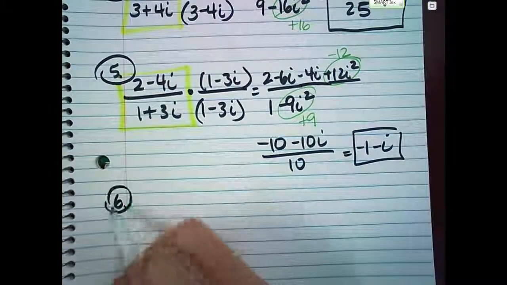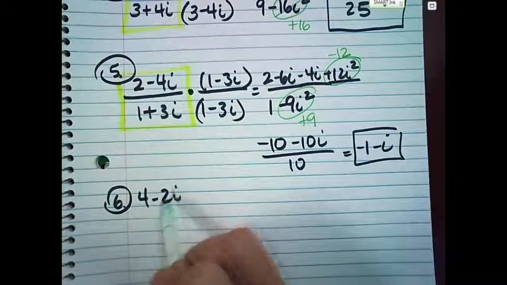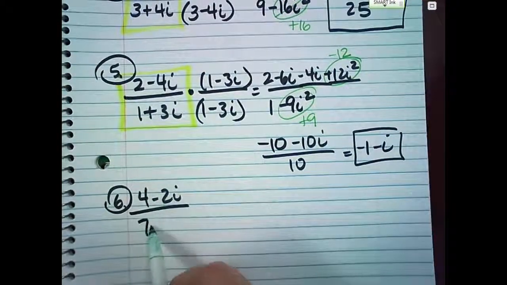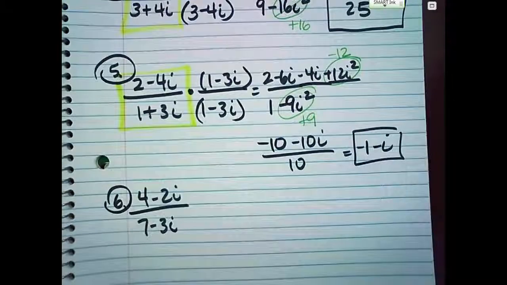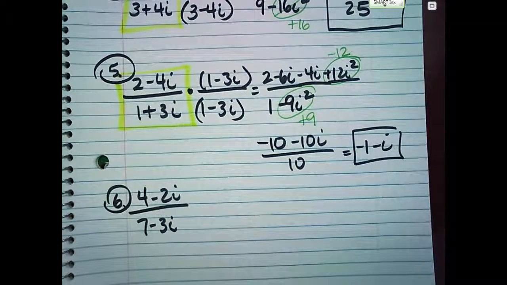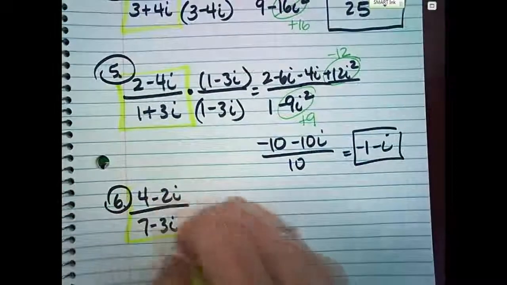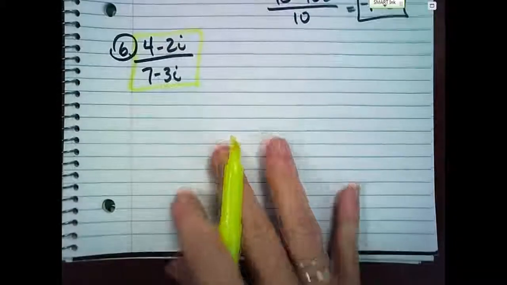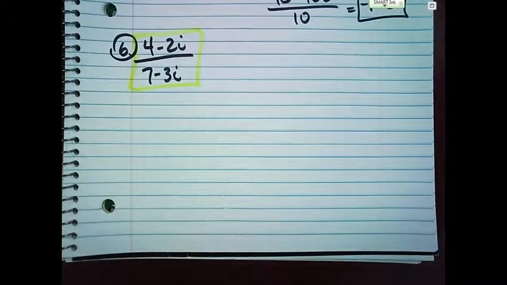Number 6. 4 minus 2i over 7 minus 3i. Go ahead and start it.